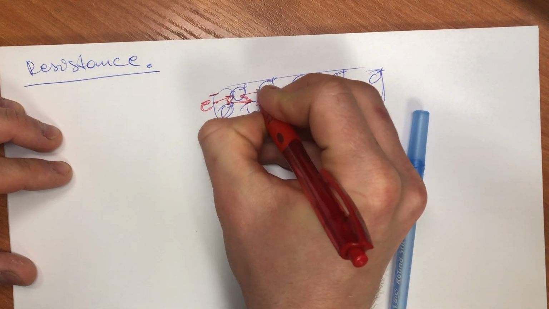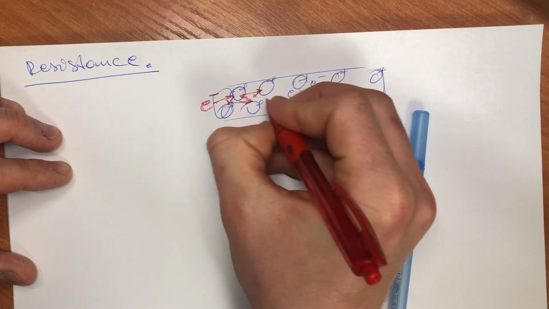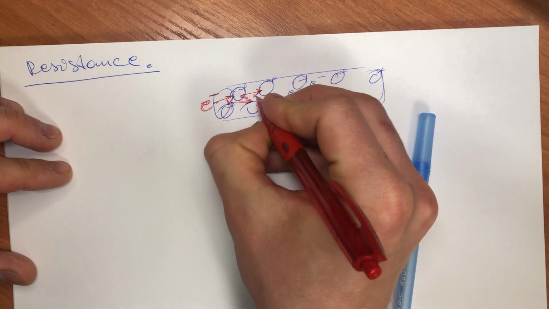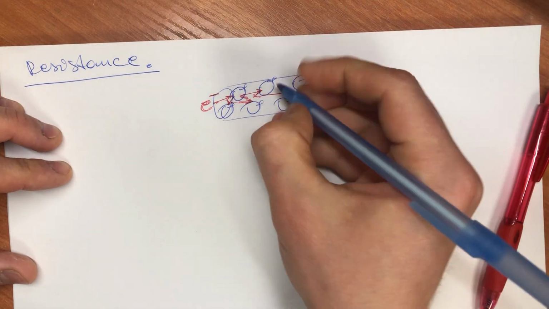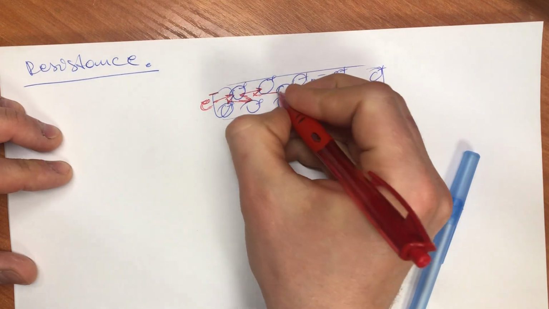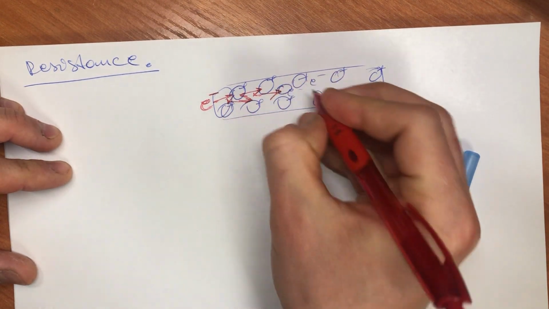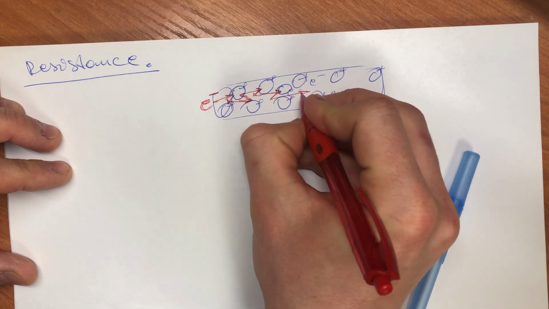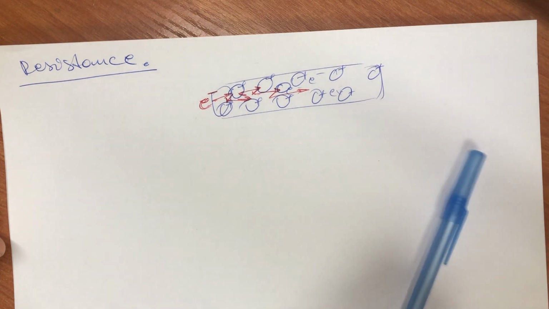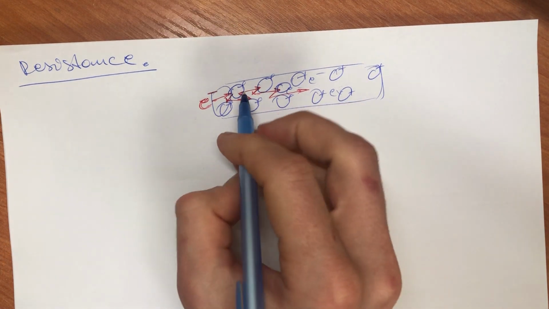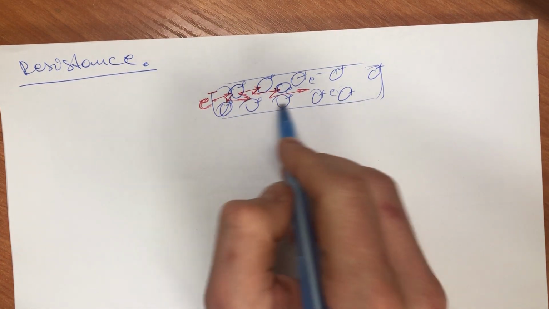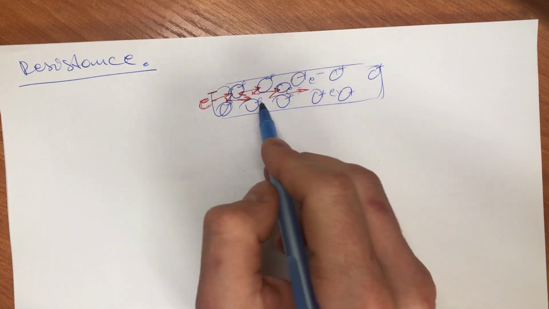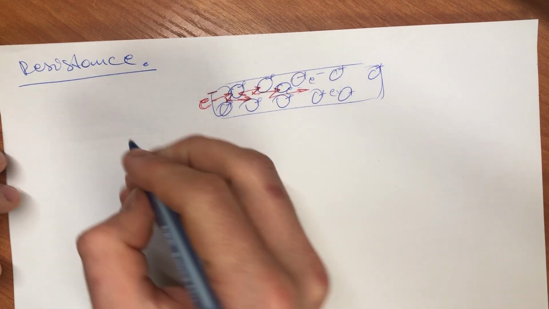Then it moves, hits this atom, pushed back. Then it hits a different atom and is pushed back, and then it goes again. So what you see, this electron is moving in a zigzag motion because it has resistance with these atoms.